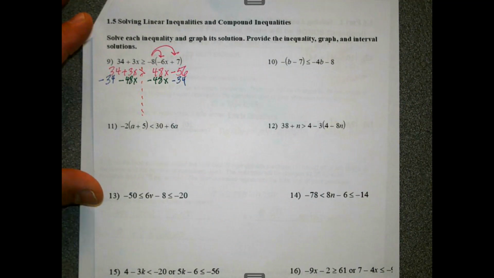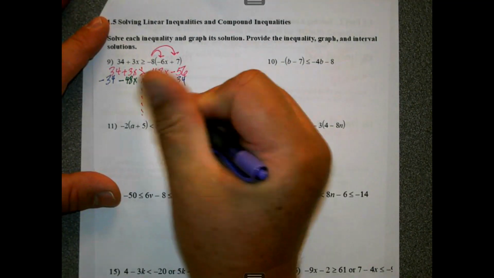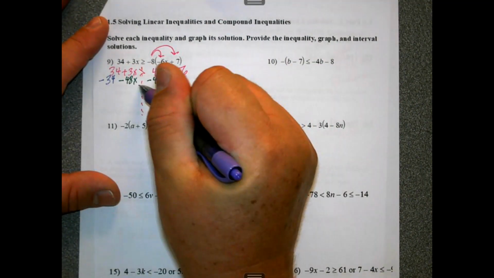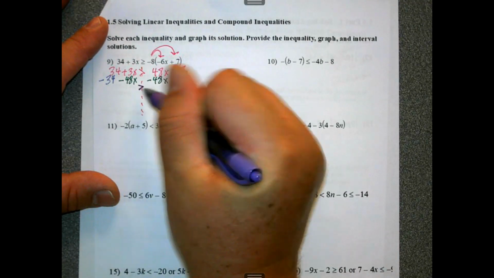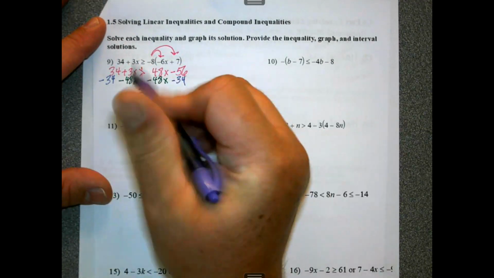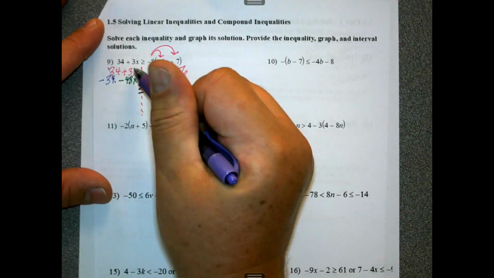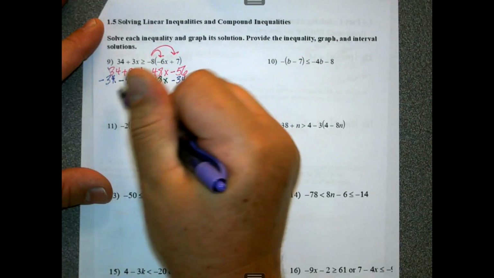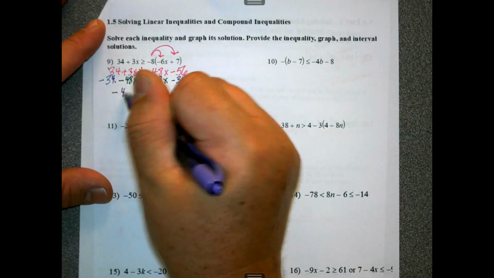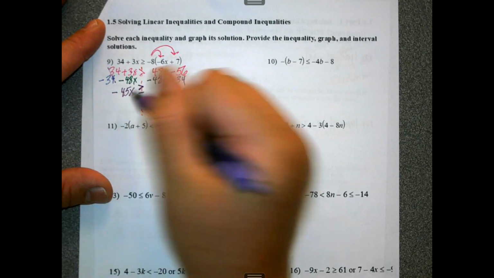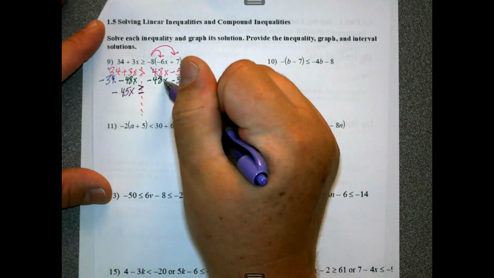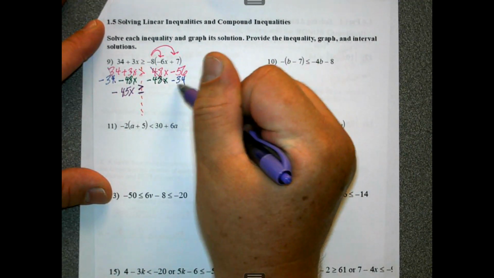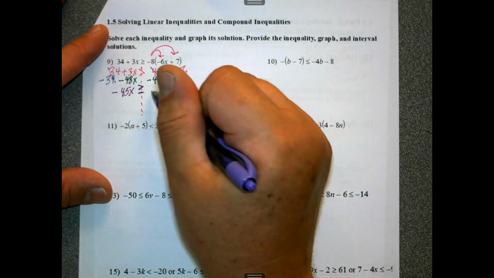It's all addition and subtraction, so I'm going to keep the sign. It's greater than or equal to. These cancel. 3x minus 48x is negative 45x. Negative 56 minus 34 is going to be negative 90.